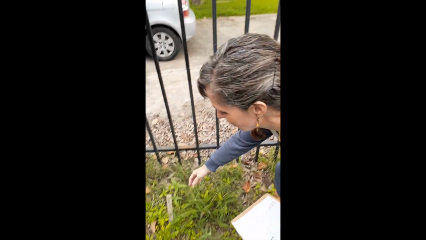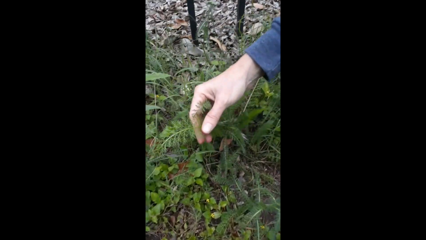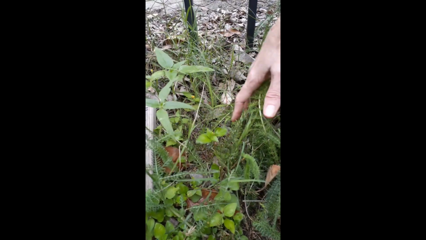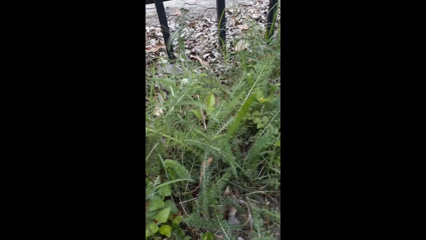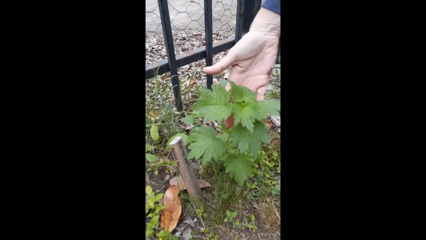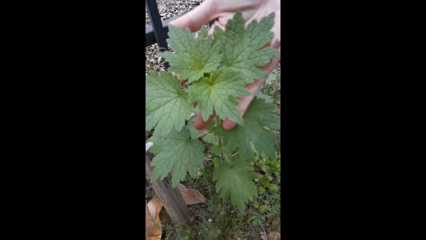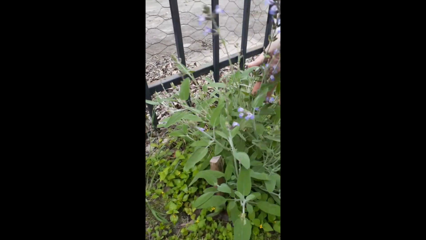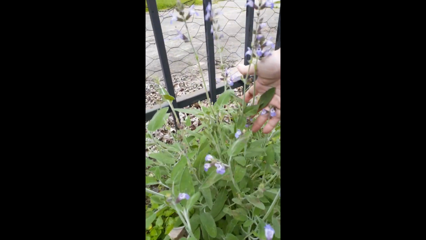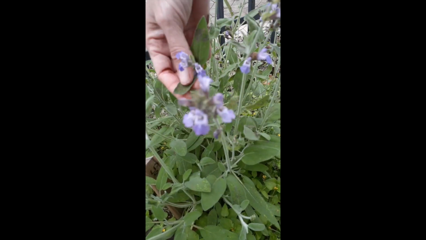All right, over here, we have some yarrow. It's kind of this fuzzy looking plant here, and it's starting to put on some little flowers this spring. We have motherwort. It is a medicinal plant. Over here, we have some sage, and it is at the time of the year where the sage is in bloom.